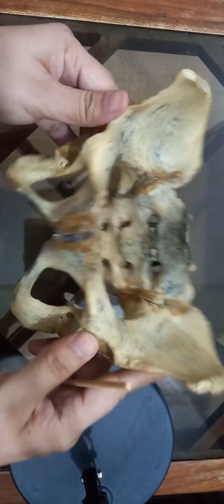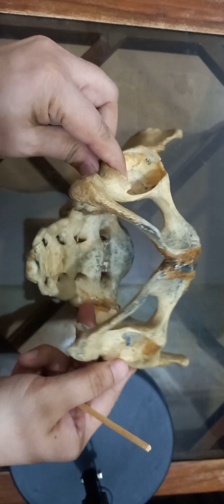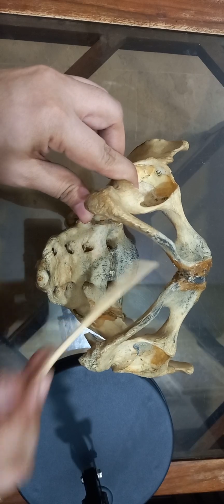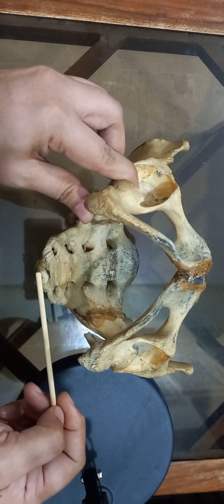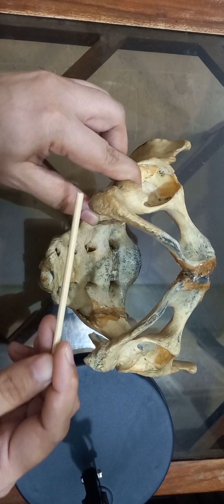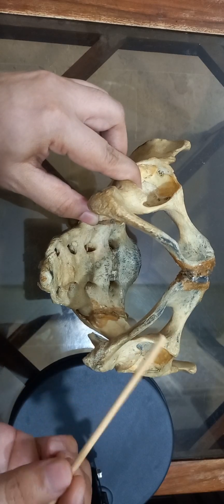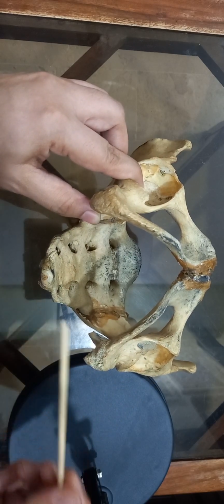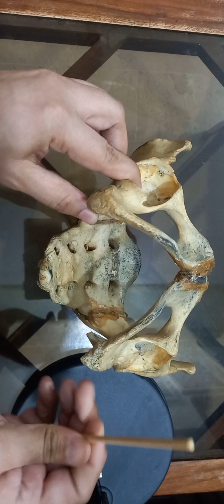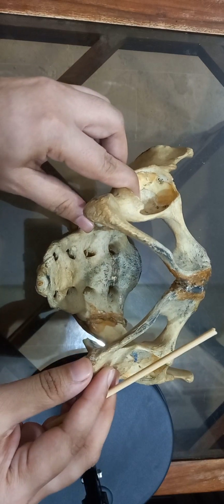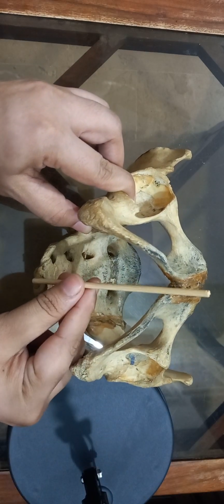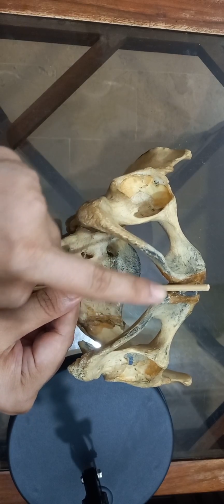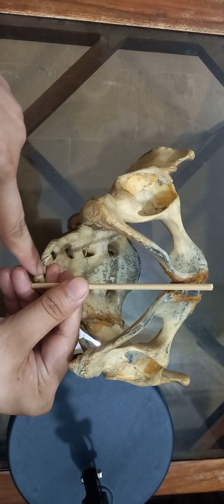After that, at the outlet. Now outlet boundaries are: anteriorly it is bounded by the lower margin of pubic symphysis, posteriorly by the tip of coccyx, and laterally by conjoint ischiopubic rami, ischial tuberosities, and sacrotuberous ligament. Now here again three types of diameters. Anterior posterior diameter is like this, the distance from the lower margin of pubic symphysis to the tip of coccyx.